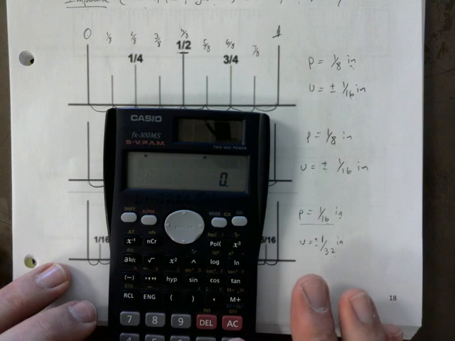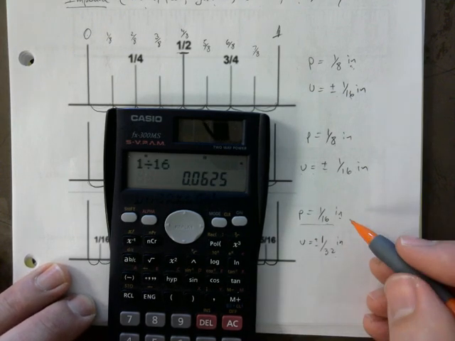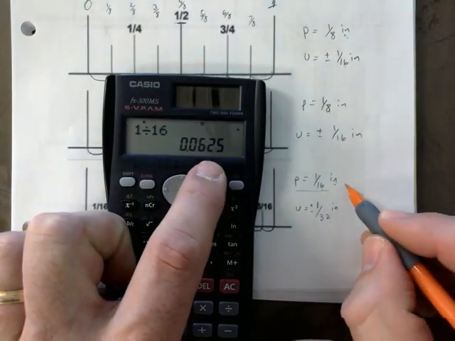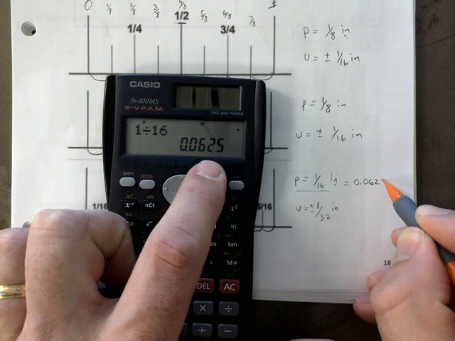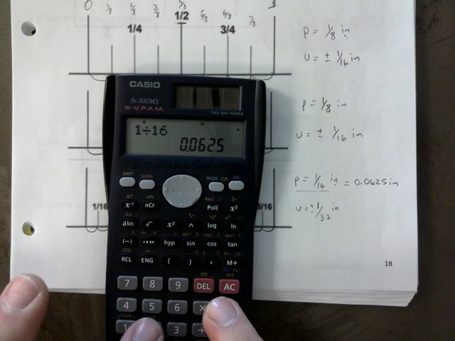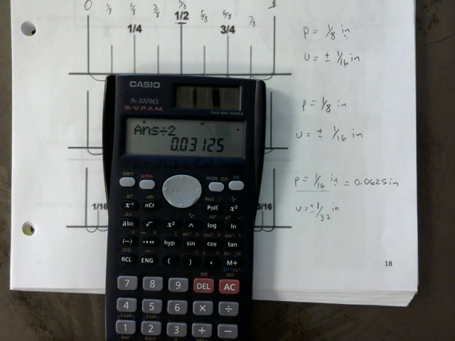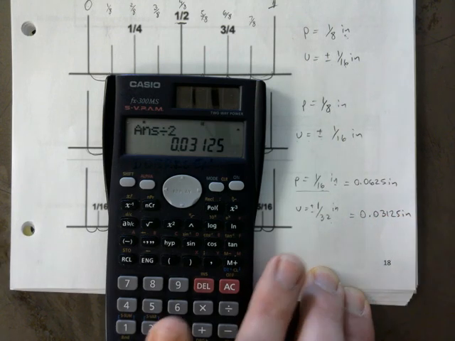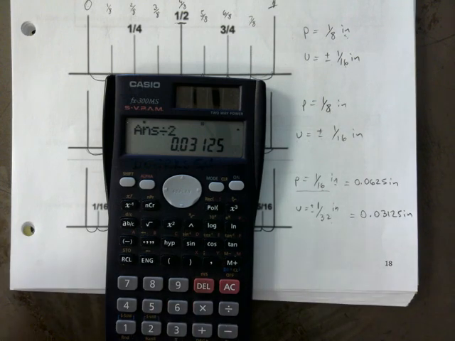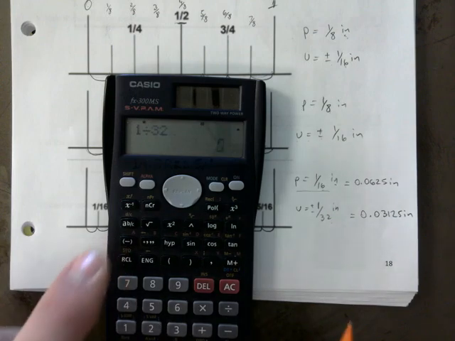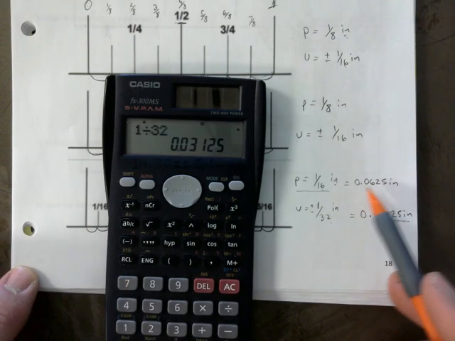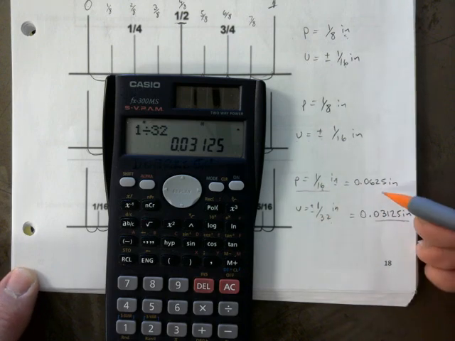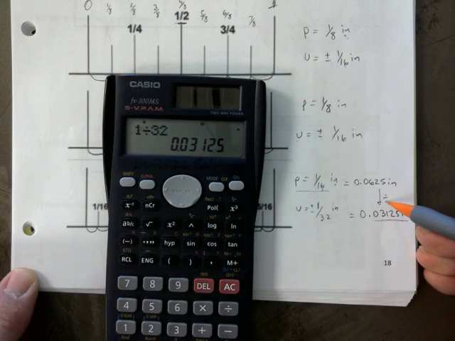Watch this. If you don't like fractions at all, you're like I'm having flashbacks or nightmares, you can do this. 1 divided by 16 is 0.0625 of an inch. Let's divide that by 2, shall we? Divided by 2, you get 0.03125 of an inch. It's okay to do it that way. Watch this. If I go 1 divided by 32, you're still going to get this, right? So just go 1/16. You need to be able to do this much. Divide it to get your decimal, and then divide it by 2 to get your uncertainty.